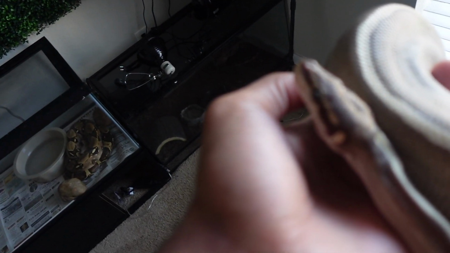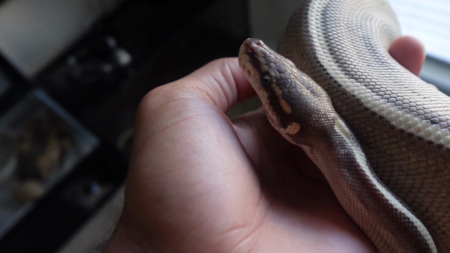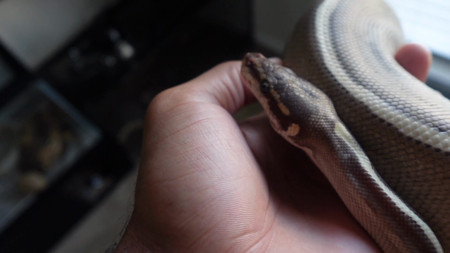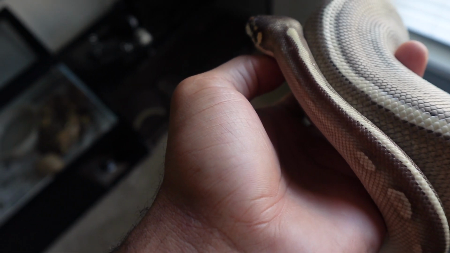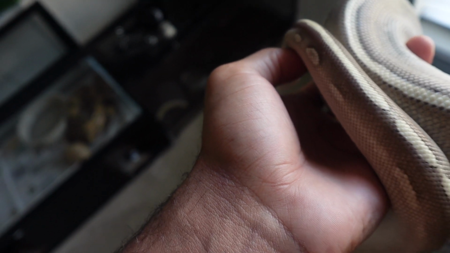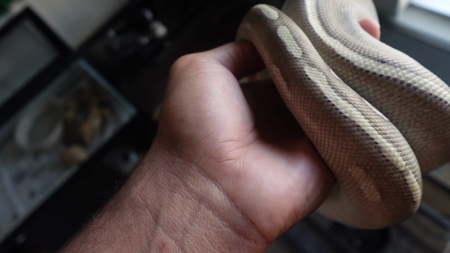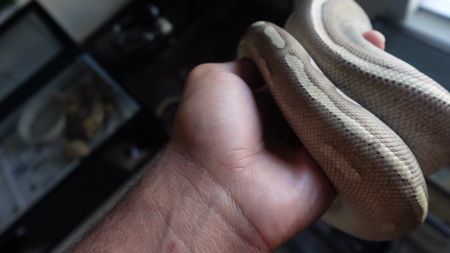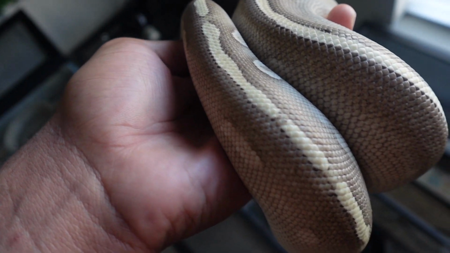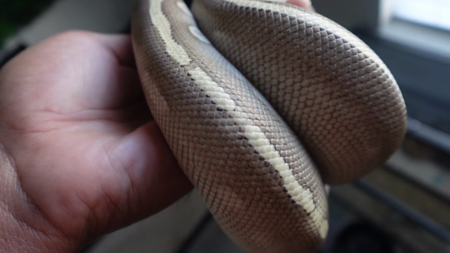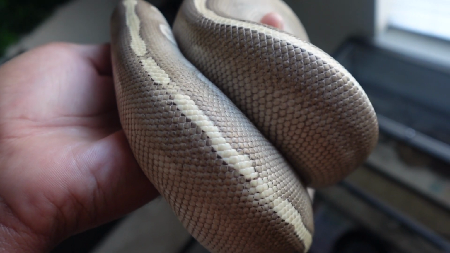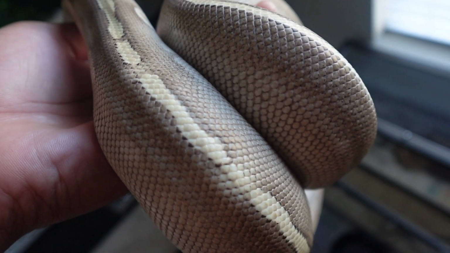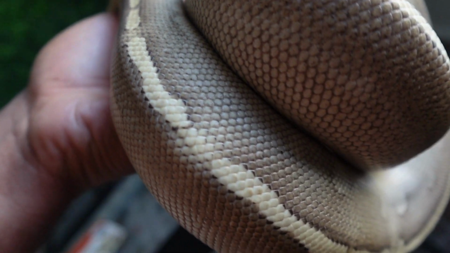You have incomplete dominant genes, where heterozygous individuals carrying one copy of the gene have one phenotype, while homozygous individuals carrying two copies have a more extreme phenotype. And then you have allelic combos, morphs that can be created by combining different genes, leading to a wide array of color or pattern variations.